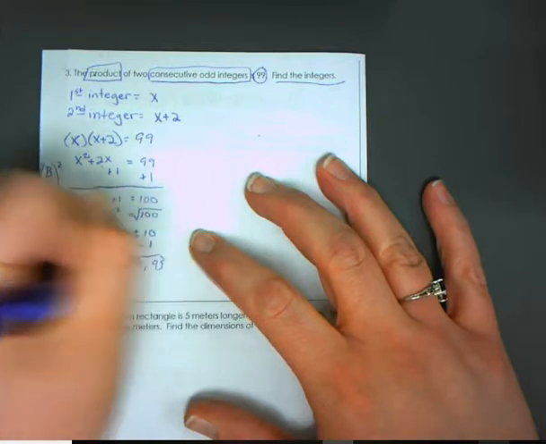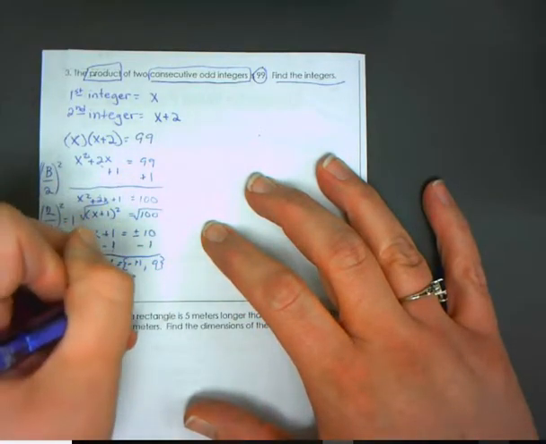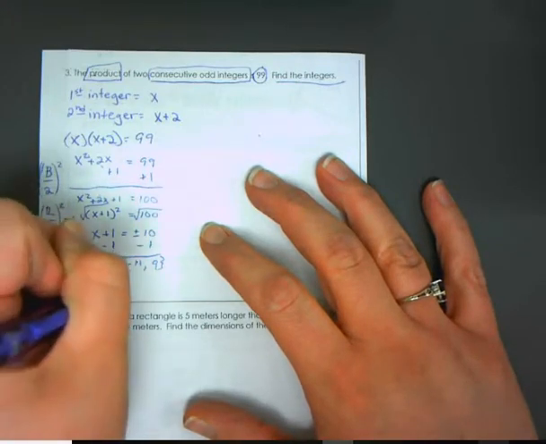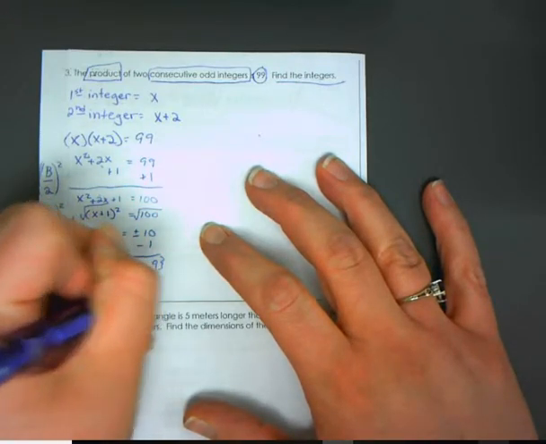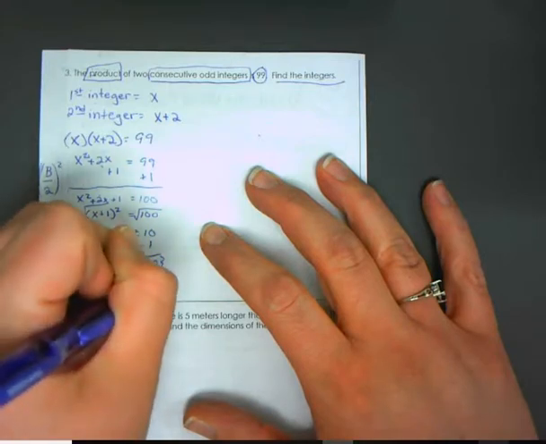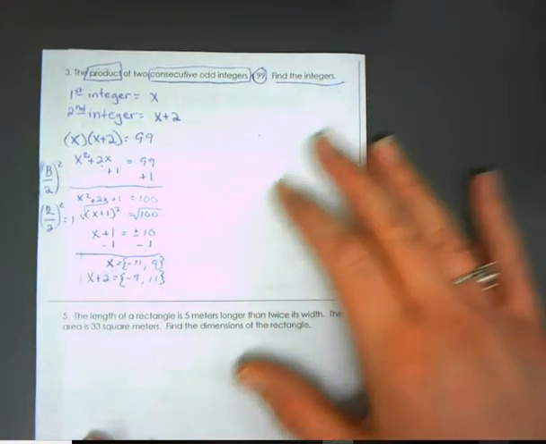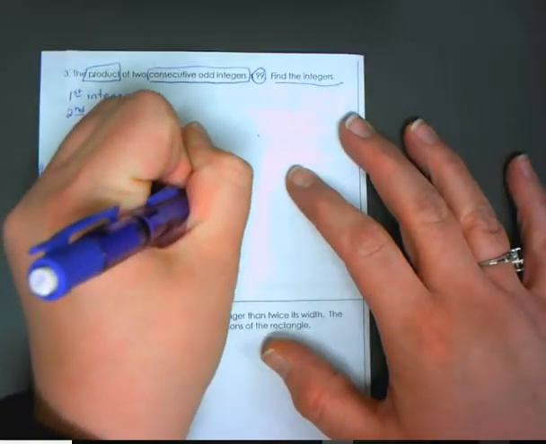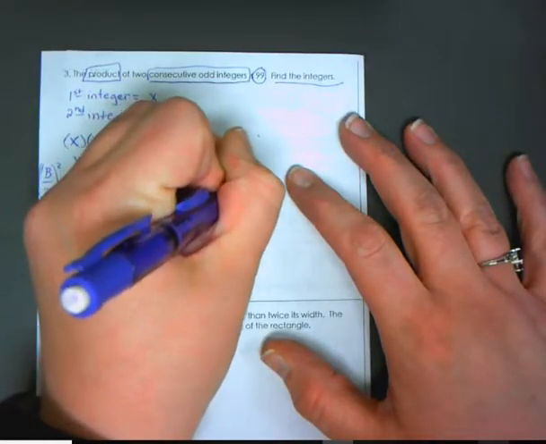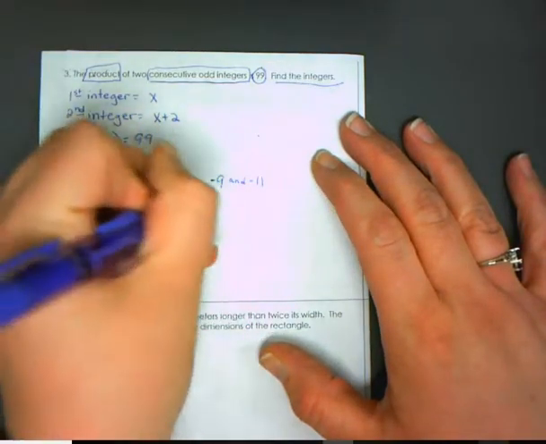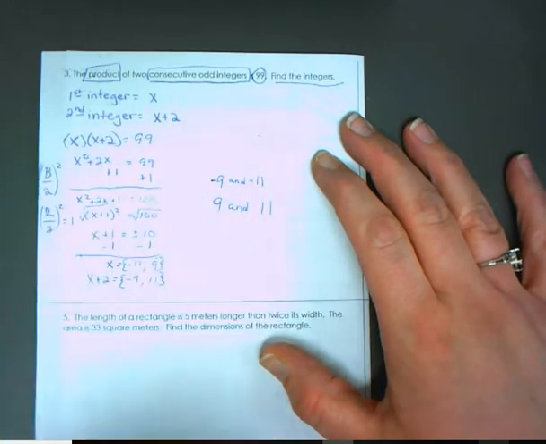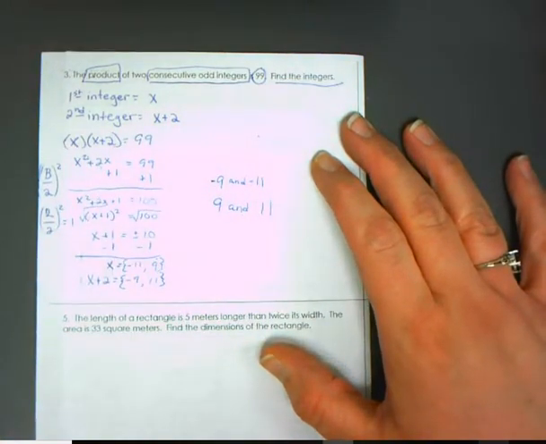So those are our first integers, negative 11 and 9. If we add 2 to each of those, we get negative 9 and positive 11. So our solutions are either negative 9 and negative 11, or simply 9 and 11. It didn't specify positive, so we need to have both answers.